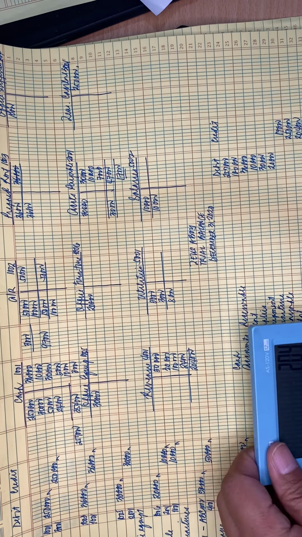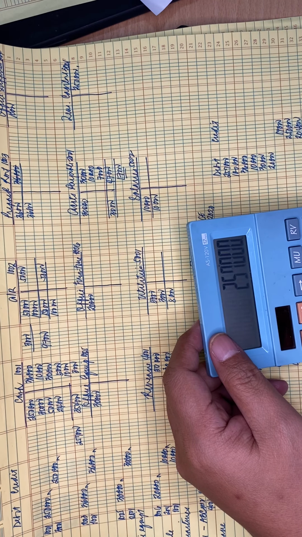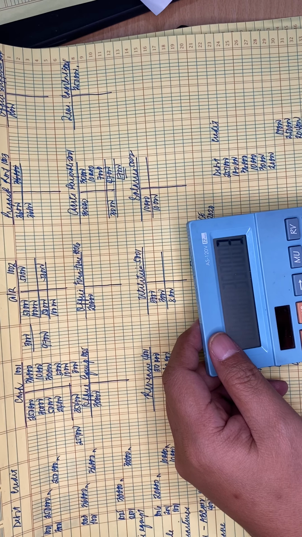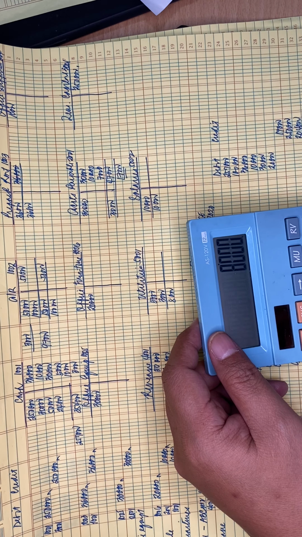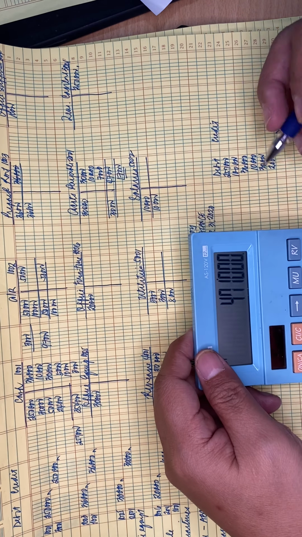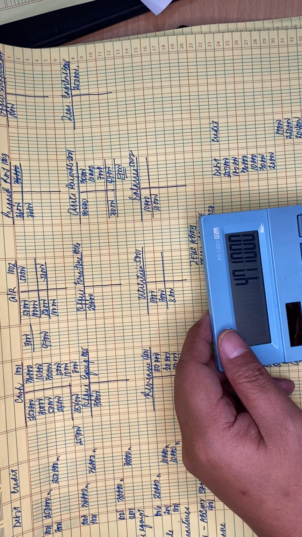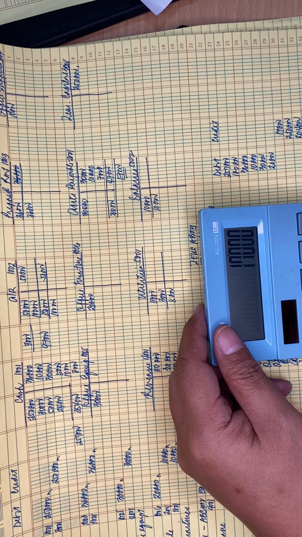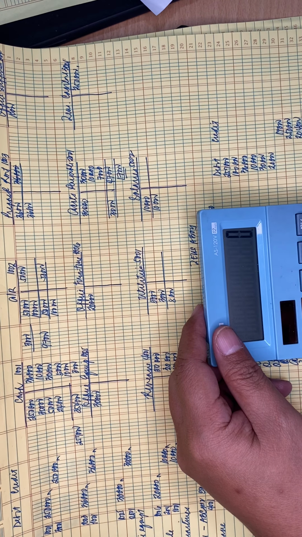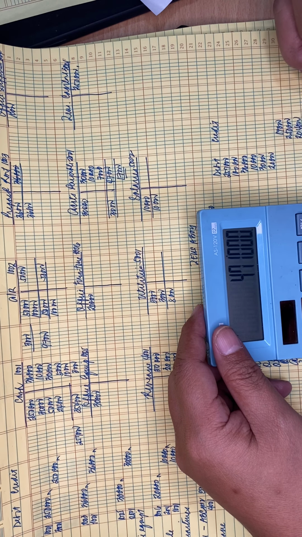So therefore, 257 plus 100,000 plus 36 plus 10 plus 30 plus 20 plus 8 plus 10. So this should be 471,000. Dapat yung kabila ganun din, no? 17 plus 250 plus 204. 471. Okay, so the debit is equal to the credit.